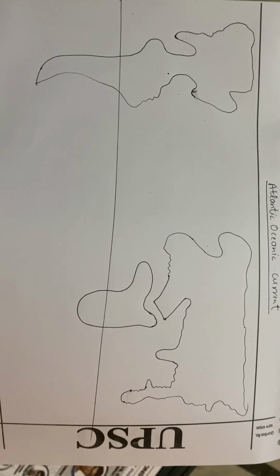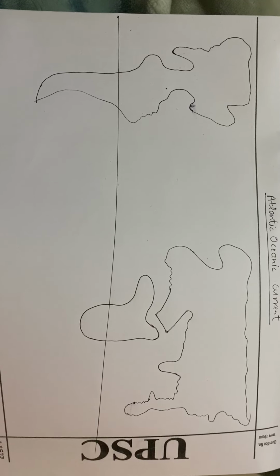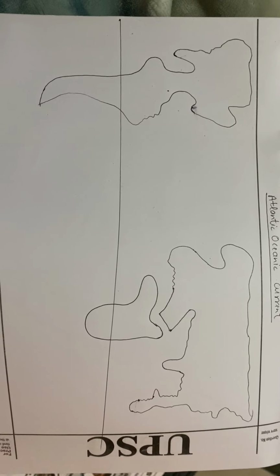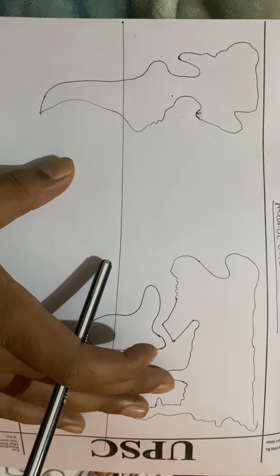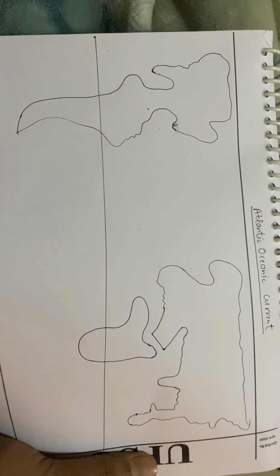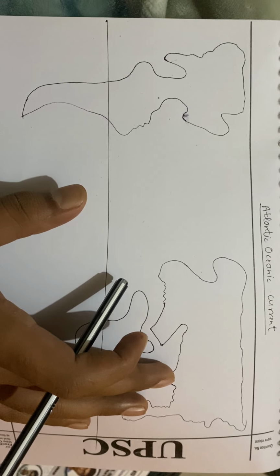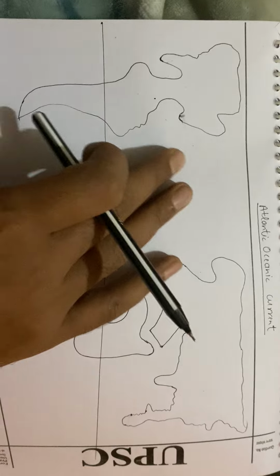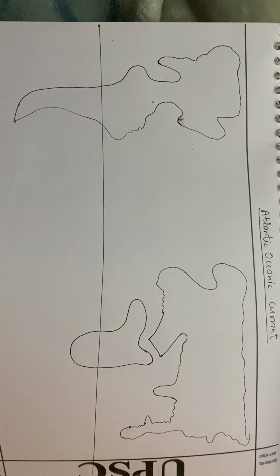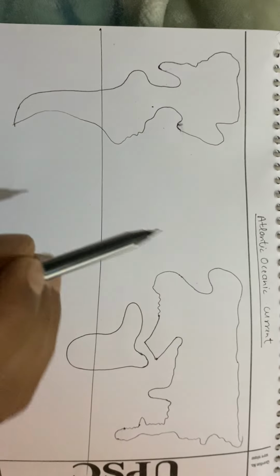Hello guys, here we are going to discuss oceanic currents. In oceanic currents, a very important ocean is the Atlantic Ocean, and we will discuss the Atlantic oceanic currents. Roughly here I have drawn the Atlantic Ocean. I will show what the pattern of oceanic currents is and how they flow. So now let us discuss oceanic currents in the Atlantic Ocean.